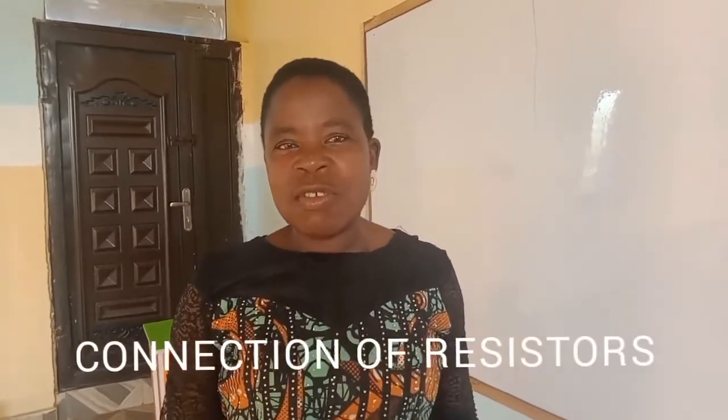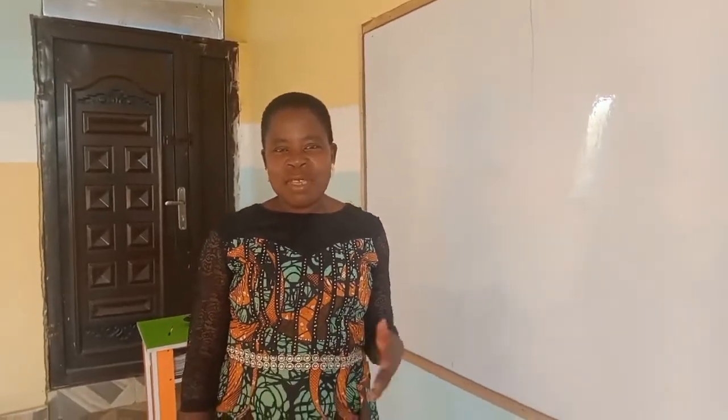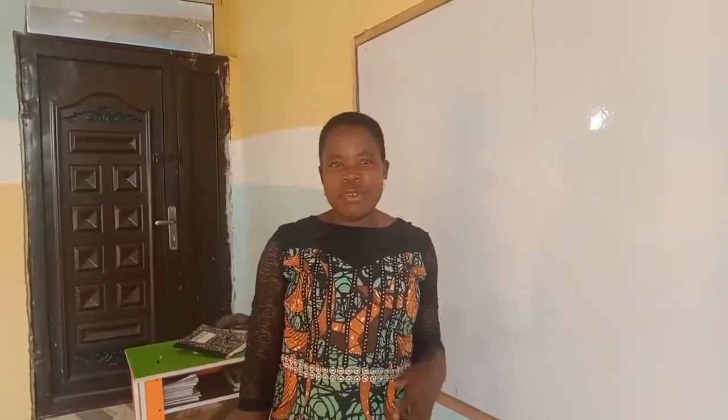Today we are treating another topic that is applicable in both electrical and electronic circuits: connection of resistors. Resistors can be connected in series, in parallel, and in a combination of both series and parallel. This is applicable in every electrical and electronic circuit. That is what we are treating today.